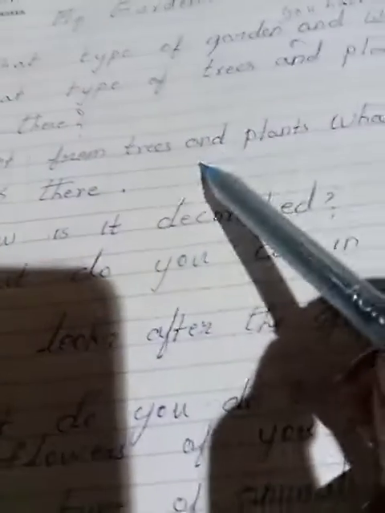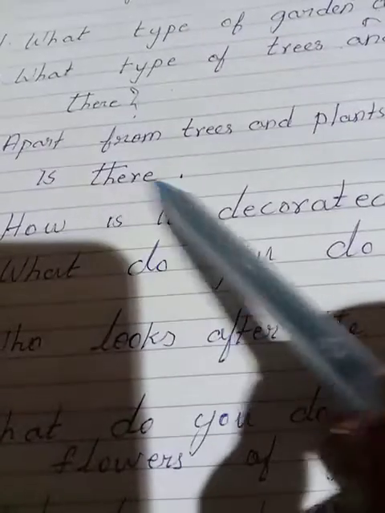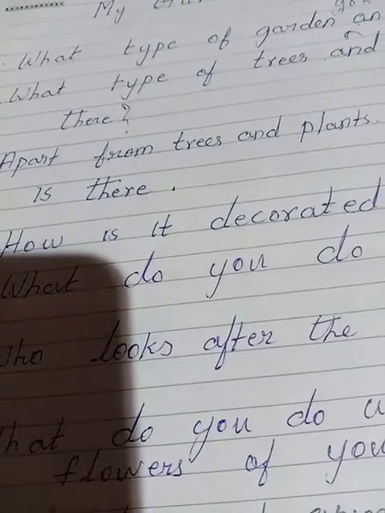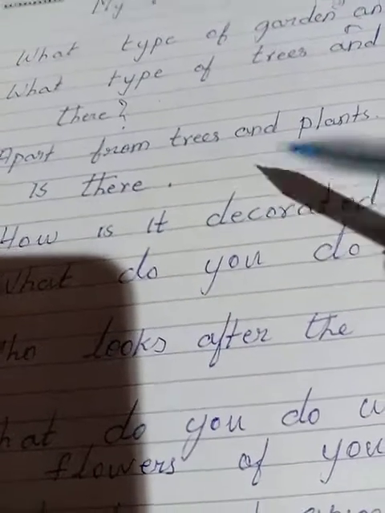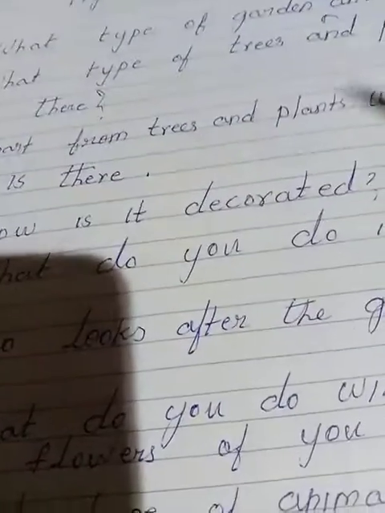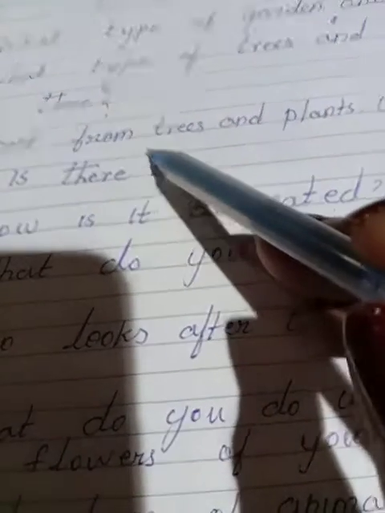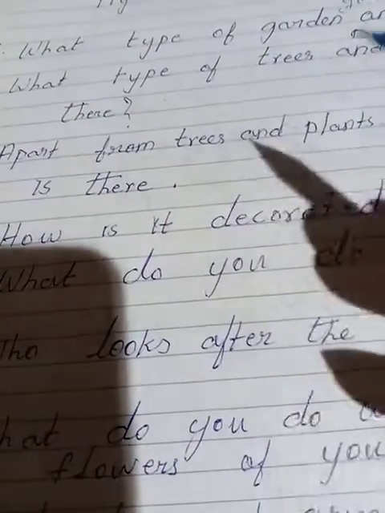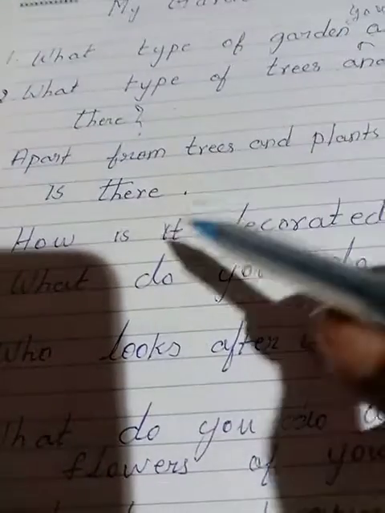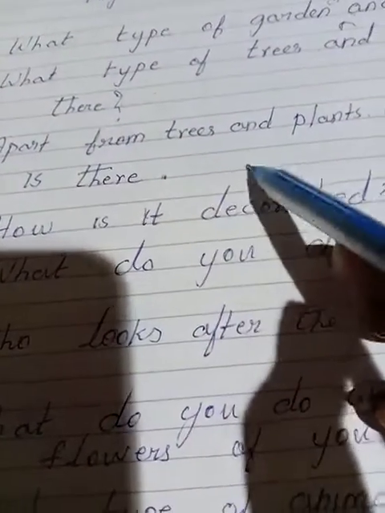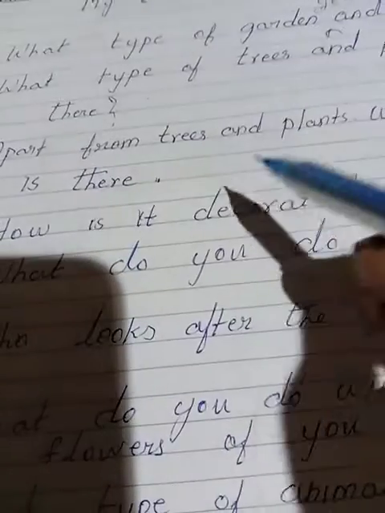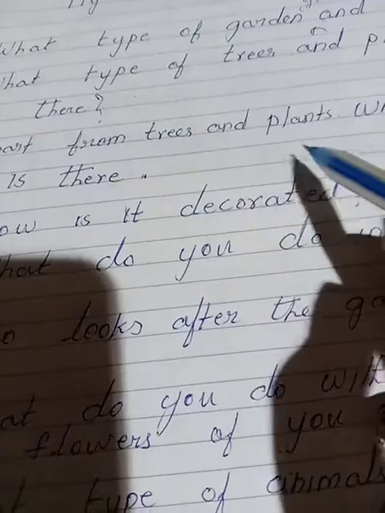Now, apart from trees and plants, what else is there? You have trees and plants in your garden, but apart from that, what do you have in the garden? You have benches to sit down, you have fountains, and what else do you have? A beehive. The birds have made a nest on the trees. The bee has made a hive in the tree. Like that you can write.